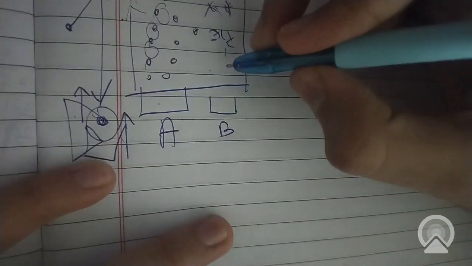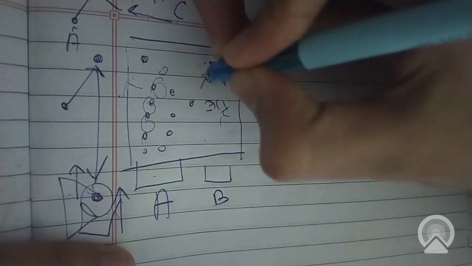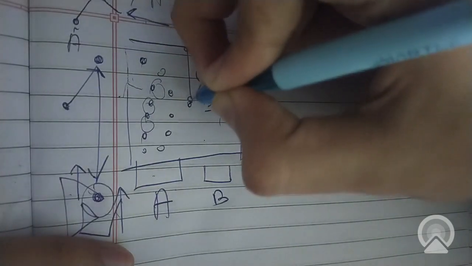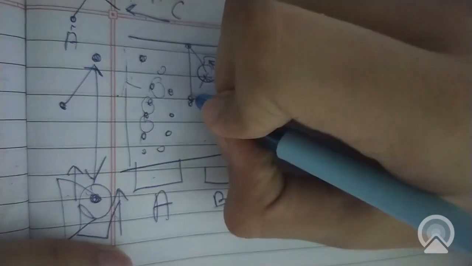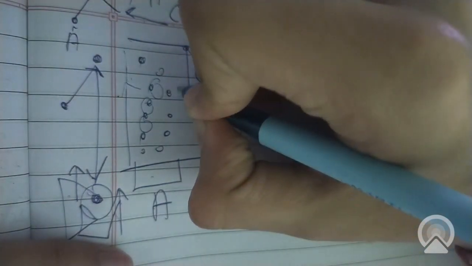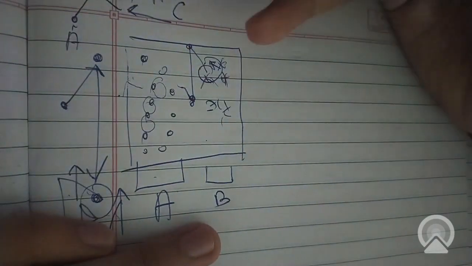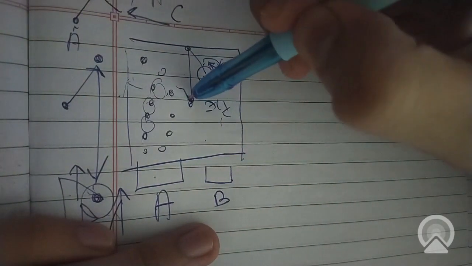Likewise here, this asterisk molecule will move. It'll dash here, it'll dash here, and it will start moving at a very fast speed. It'll gain momentum, and it will hit this molecule.